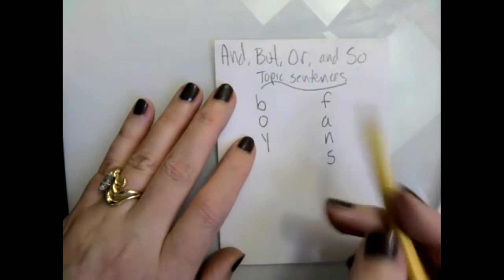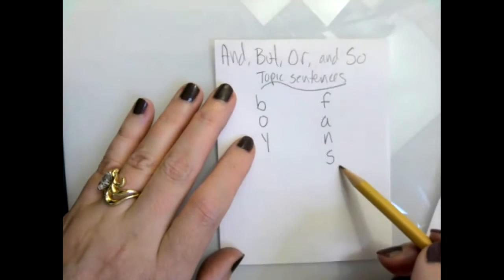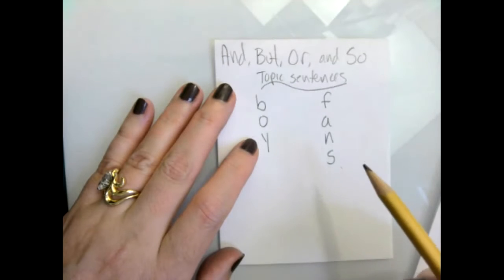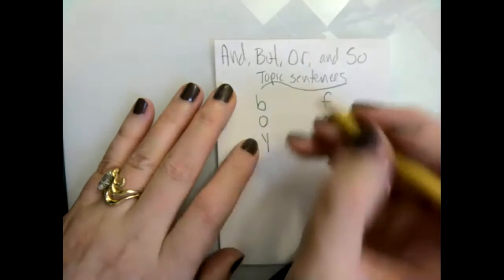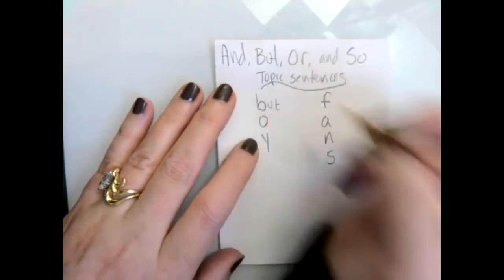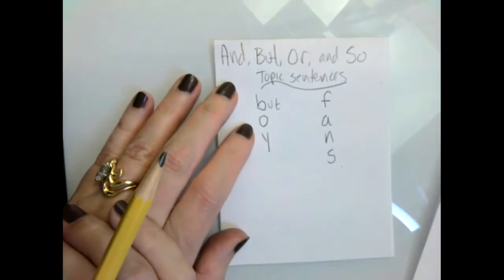So then we would say this fun thing to our child, and we would say, what do you think each one of these letters stands for? And they'd look at you like, I have no idea what you're talking about. So you would say, well, B stands for but. Do you have any guesses as to what O would stand for? And they might say, no.